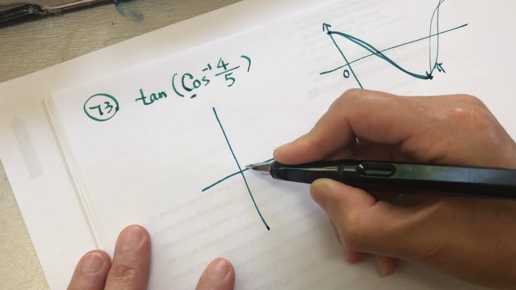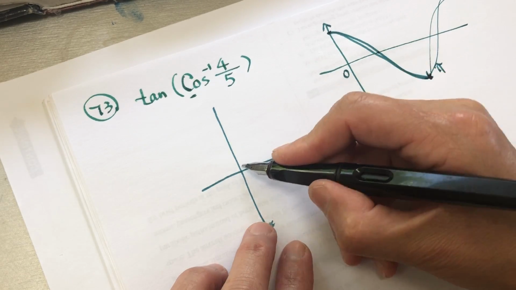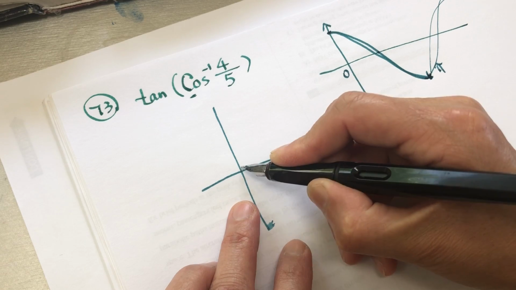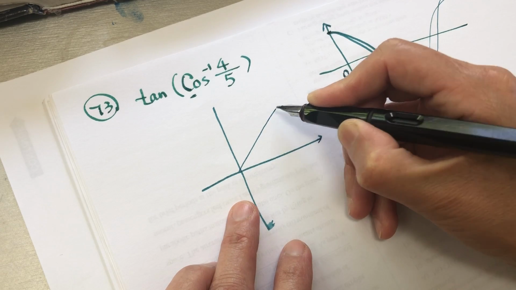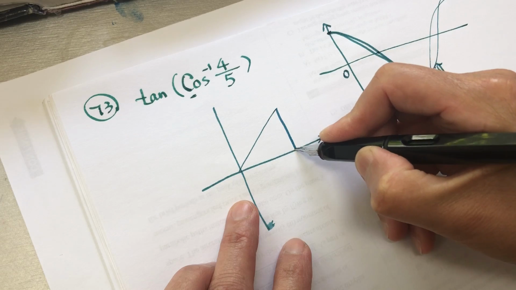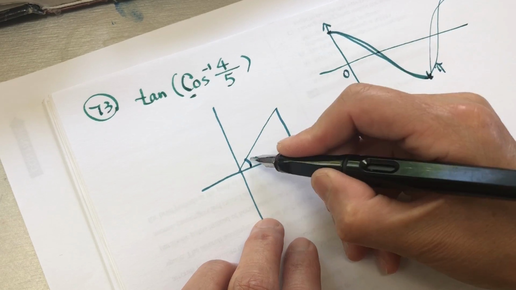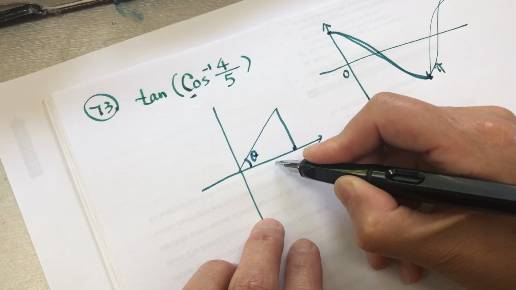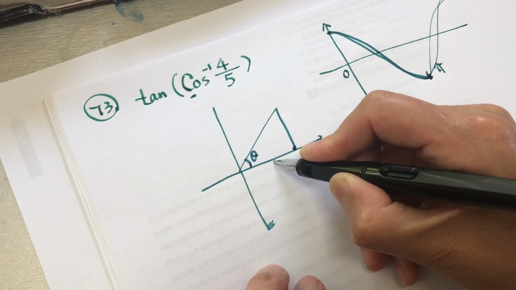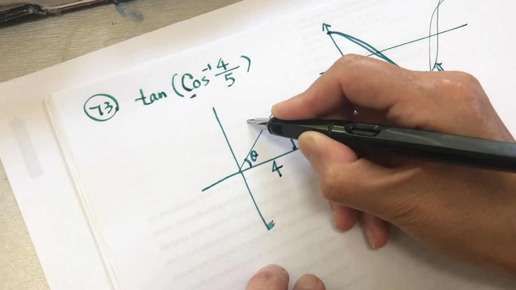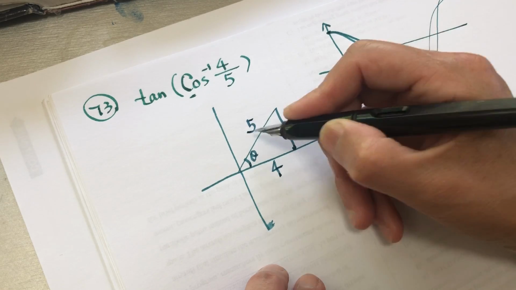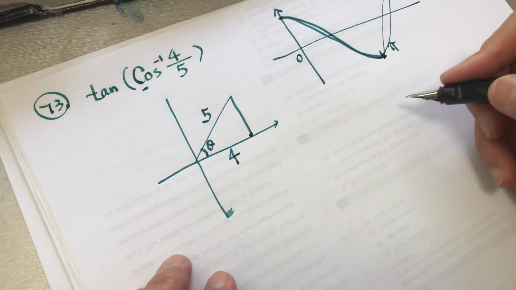We can draw it in a quadrant, in the first quadrant, and we have such an angle, the angle theta. The cosine is adjacent in comparison with hypotenuse, right?